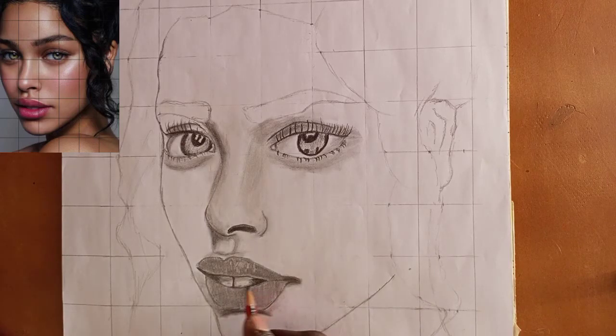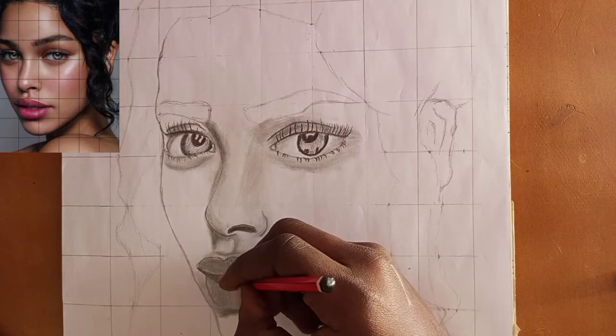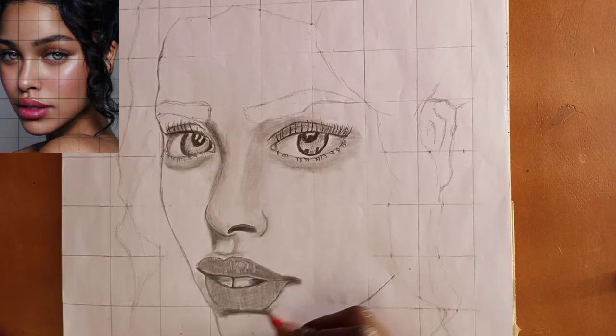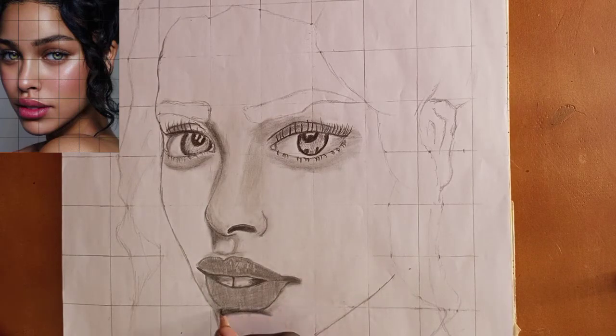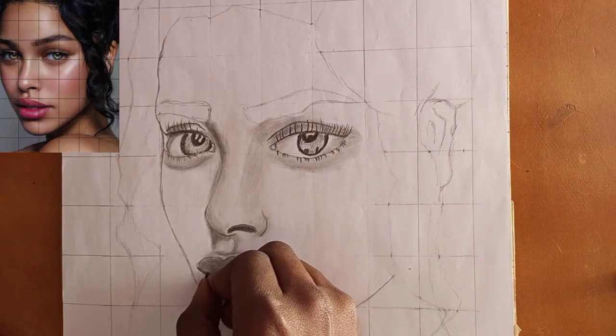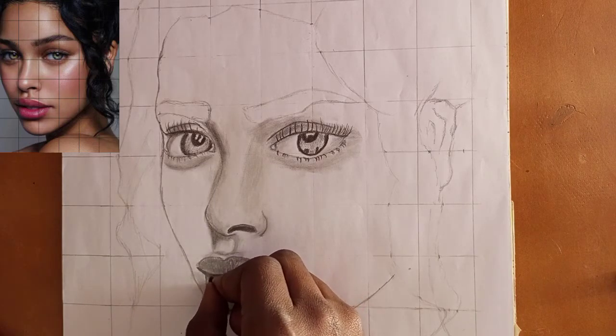After, I'm going to use pencil to add some lines or wrinkles on the mouth. Use an eraser to insert some highlight.